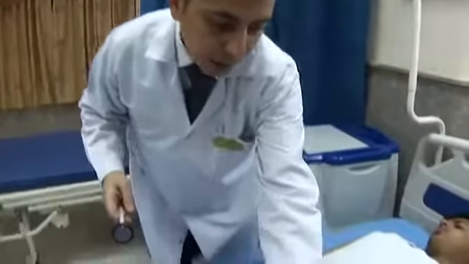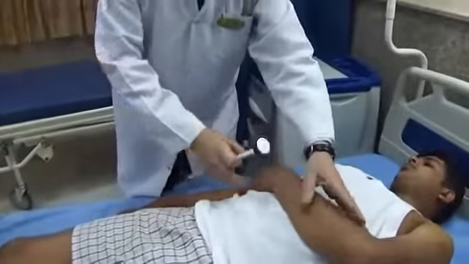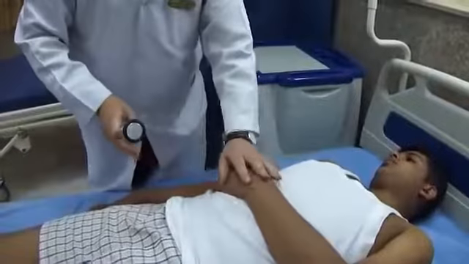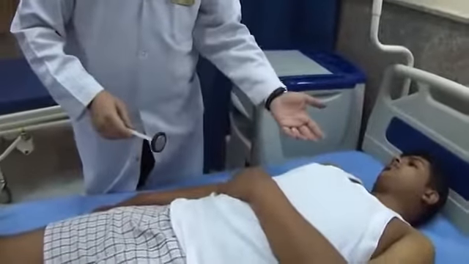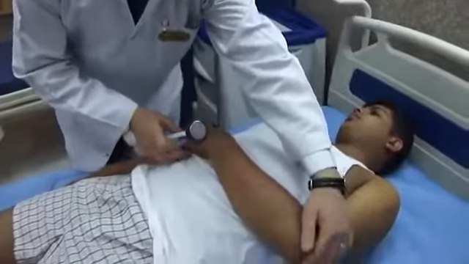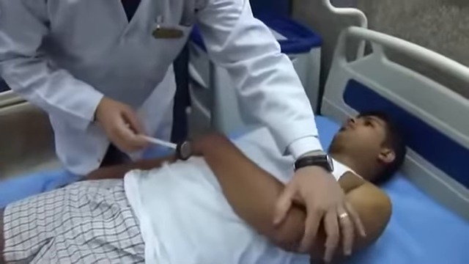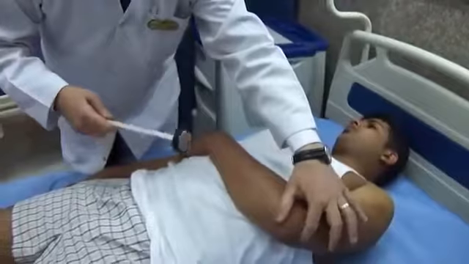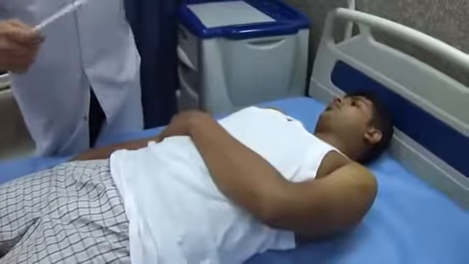Let's go now into the deep reflexes. First of all, we have to check for the triceps reflex. We will cross the arm of the patient, ask the patient to relax, and then palpate the tendon and strike it.